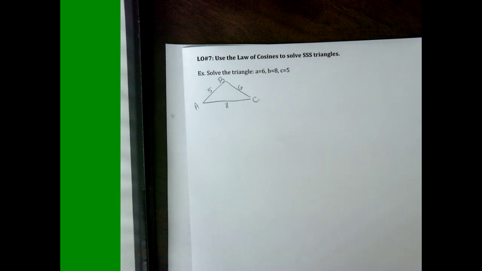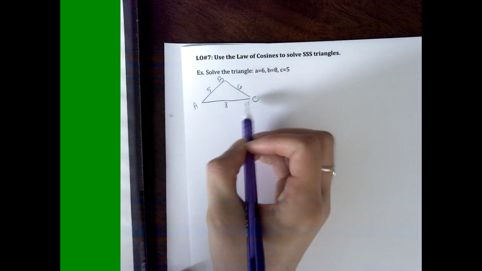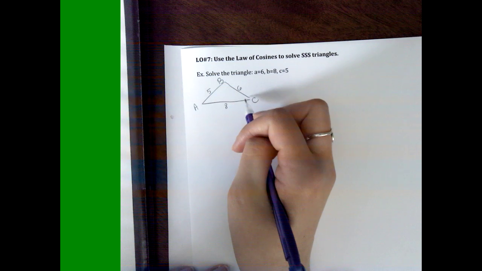Here, there are a couple different ways you could do this. We're going to start by finding one of the angles. So let's find, I don't know, let's find angle C, sorry, angle, not side.